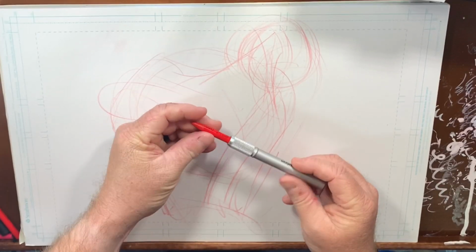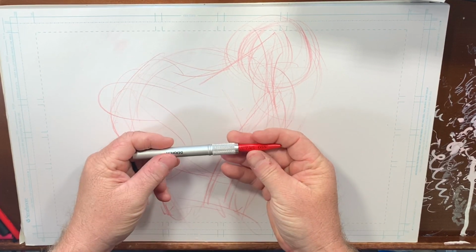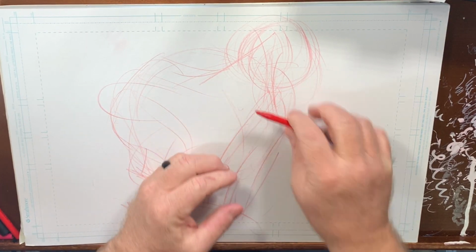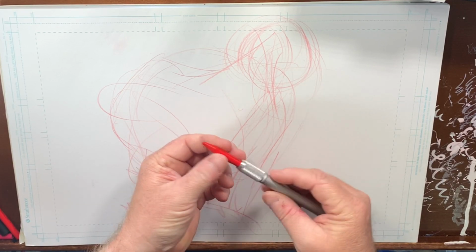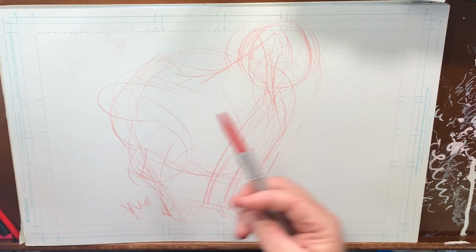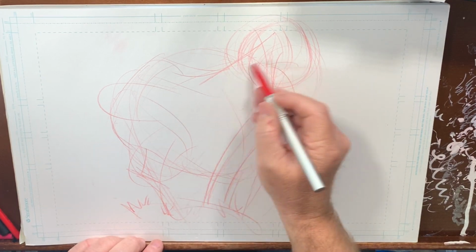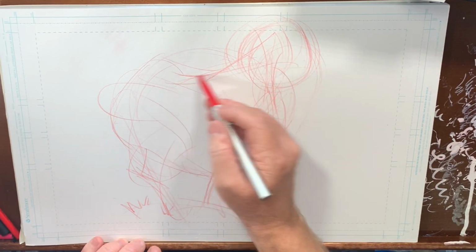I'm using a Koh-i-Noor. You guys know that I like these Koh-i-Noor woodless pencils because I can get in there and get some nice shading by turning it on its side. And they last quite a long time, which is really cool. And they're not that expensive. You can get a whole set for probably less than $10.